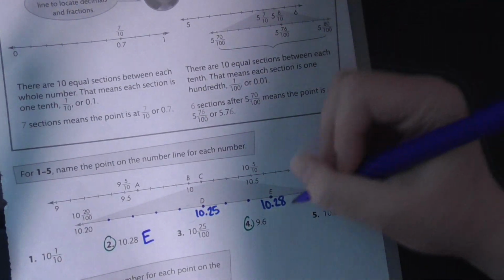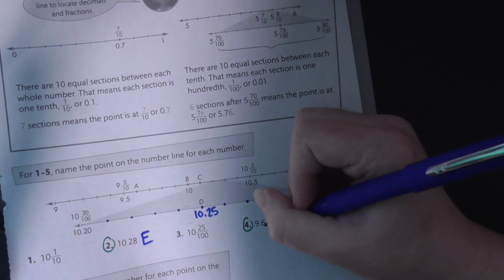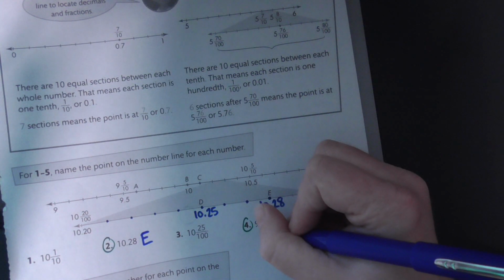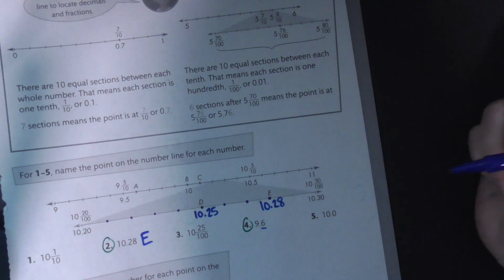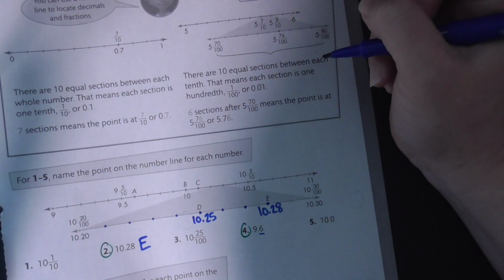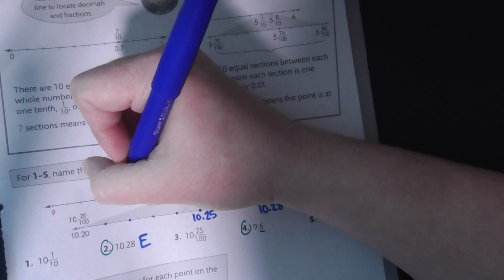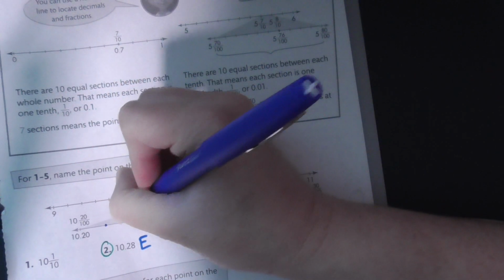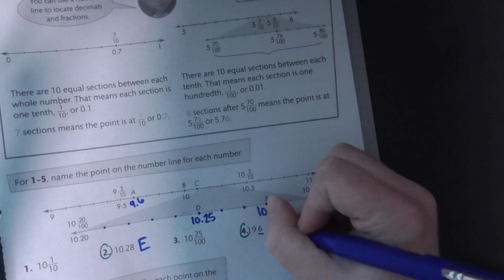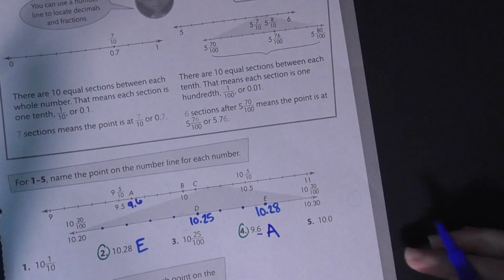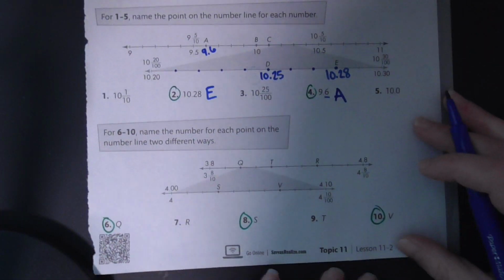Now for number 4, 9.6 tenths. And I say 6 tenths because we only have one space to the right of the decimal point, so I know that this is tenths. So let's see, 9.6 tenths. Well, right here I can see 9.5 tenths. I know that this point right here next to it is going to be 9.6. So this is point A on our number line.